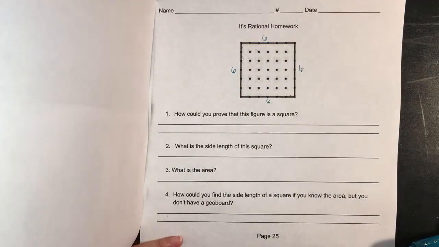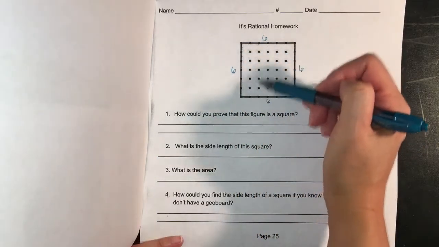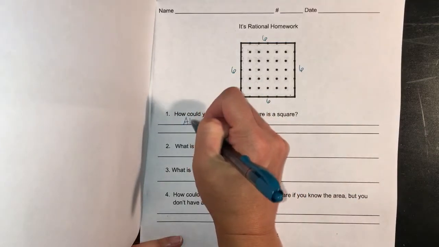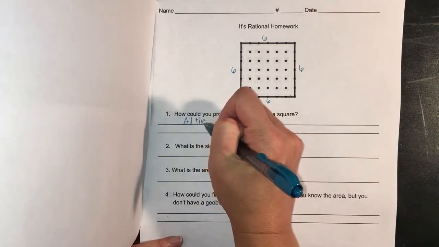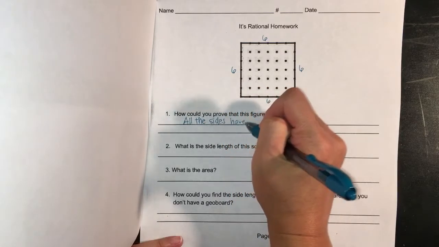And remember, it's important not to just count the points. You're actually counting the lines in between the points as your unit. So if I were to draw lines across all of the points and connect them, I would see different units for my area. So how could we prove that this figure is a square? All the sides have the same length.